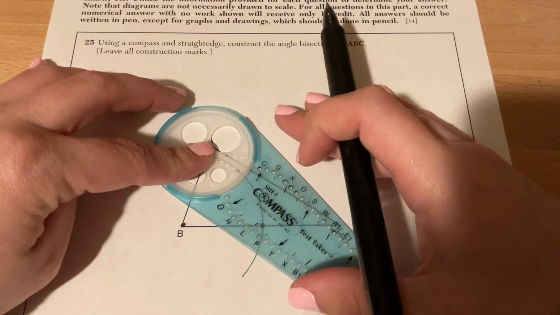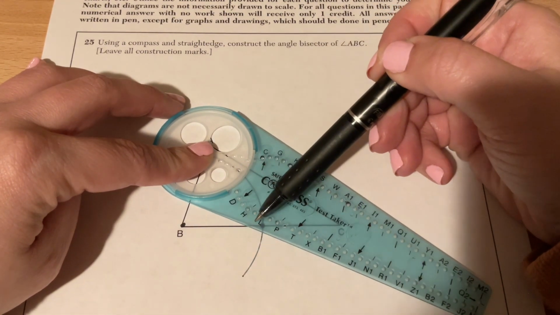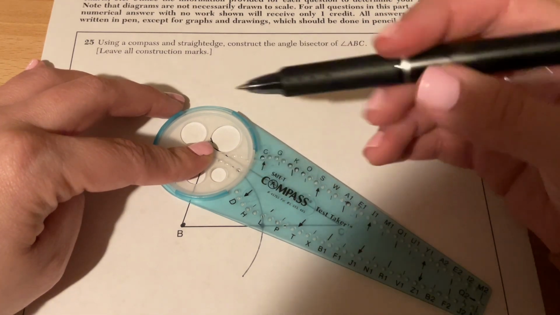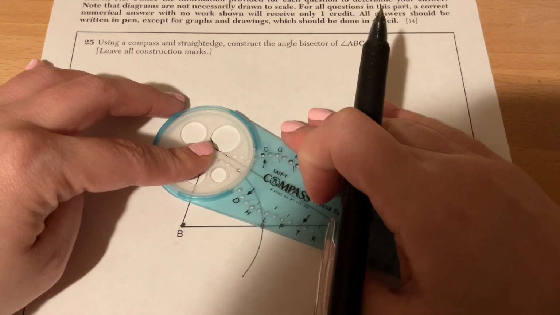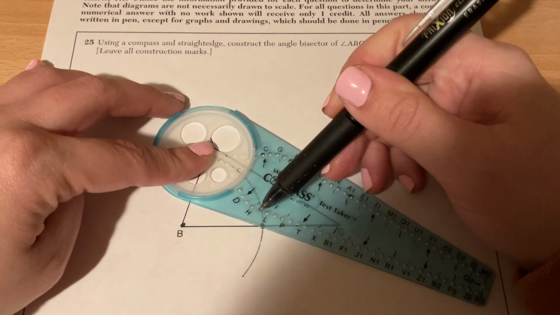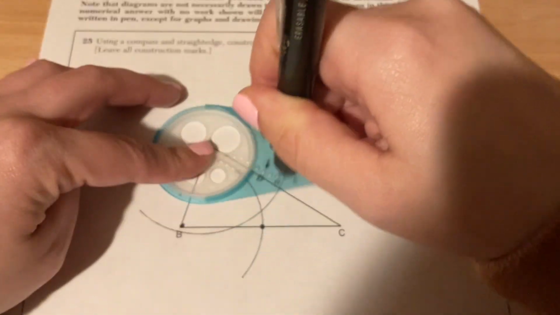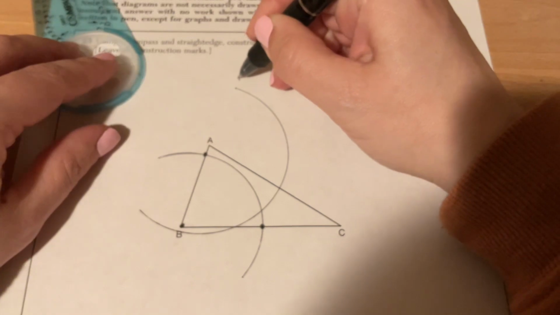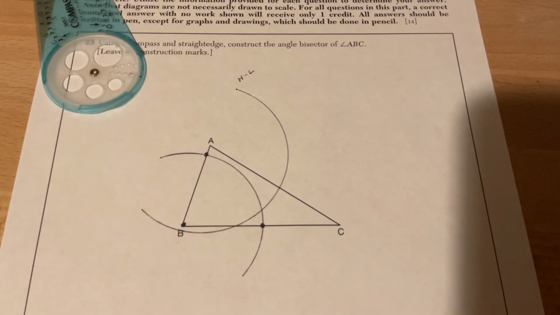If you're using a safety compass like I am, notice the lettered holes here. Whichever one you pick for this arc, we're going to remember that. I'm going to pick the one that's between H and L, and I'm going to make a nice rounded arc there. If you think you're going to forget, you can make a little note on your paper that says, okay, I picked the one between H and L.